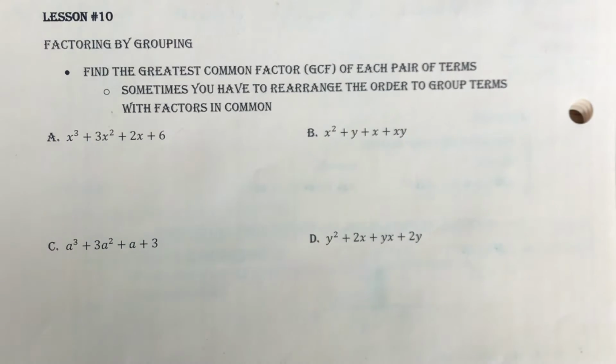So we're on to lesson number 10 in chapter 7. Lesson number 10 is all about factoring by grouping. Factoring by grouping is really just using the greatest common factor method that we talked about in lesson number 9. The first thing you're going to do is put parentheses around the first two terms and the second two terms. The majority of the time, that'll be your first step.